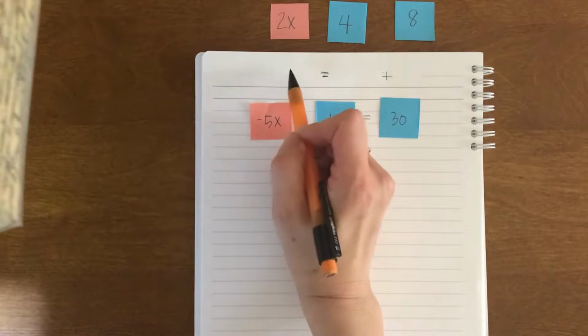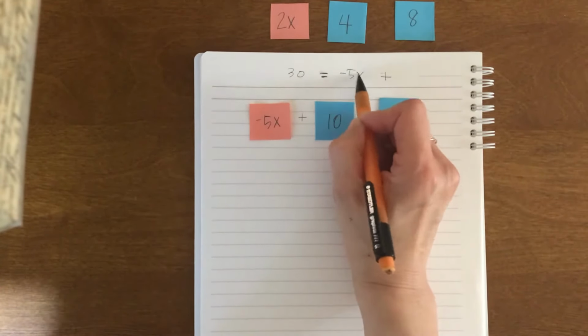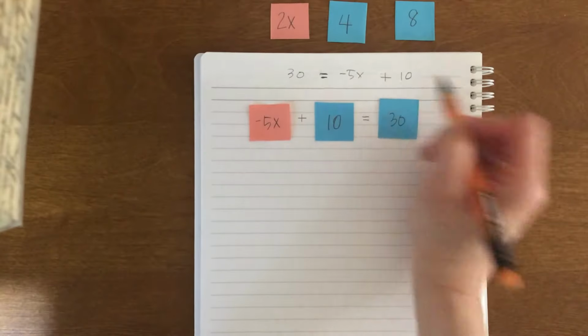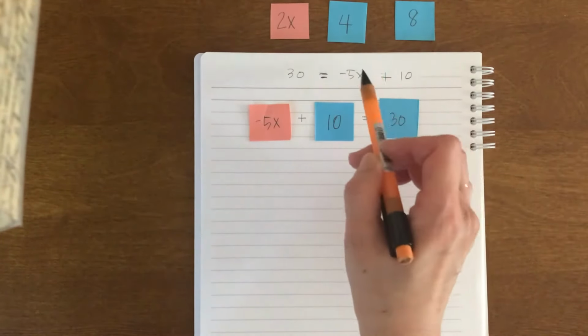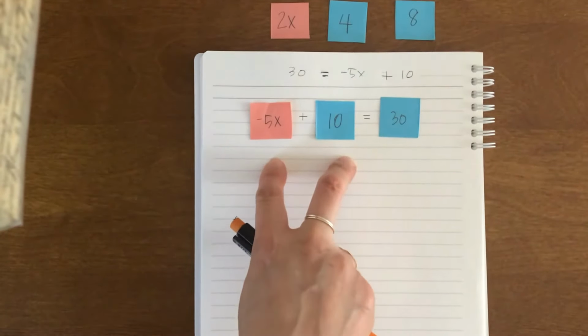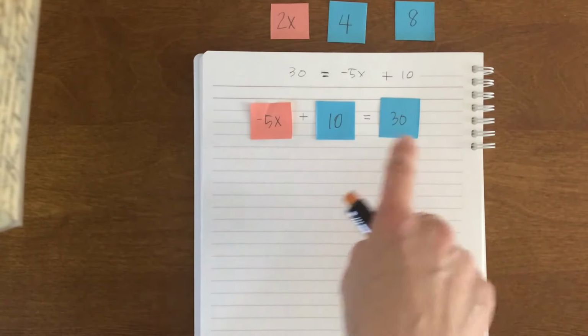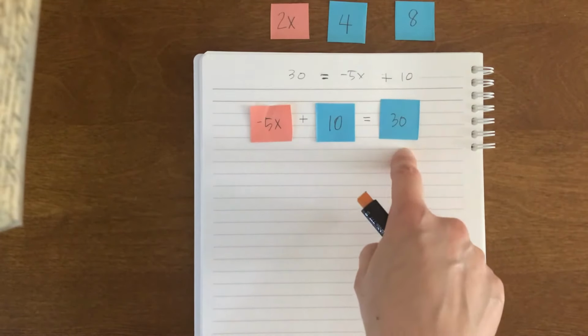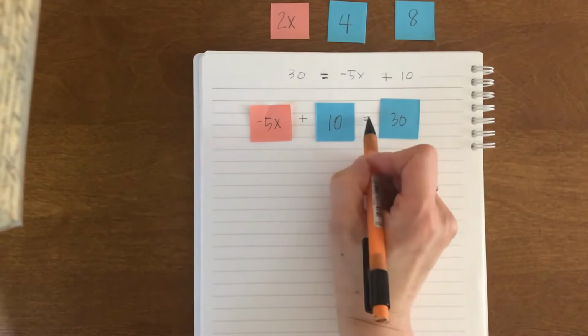So remember, our original was 30 equals negative 5x plus 10. And what you can see that I've done here is I've just taken this entire expression and sort of rotated around so that now negative 5x plus 10 equals 30. Notice the values of these expressions and the quantity here hasn't changed at all. We've just switched the sides.